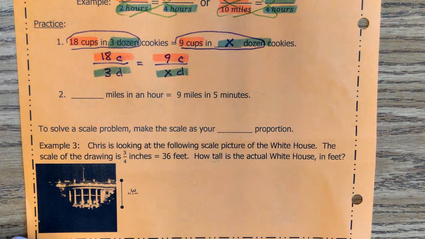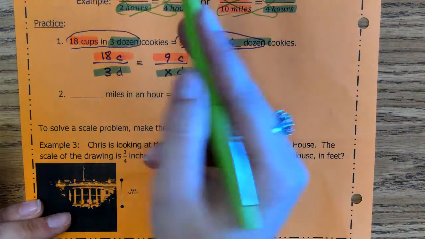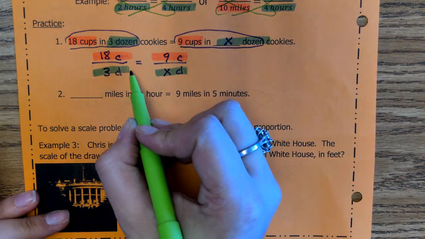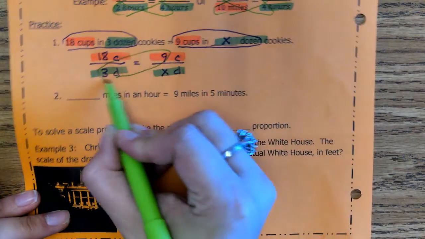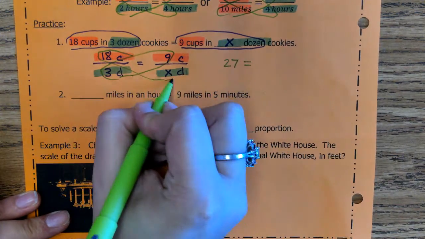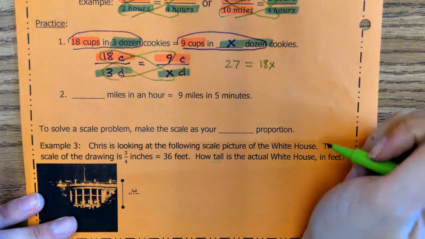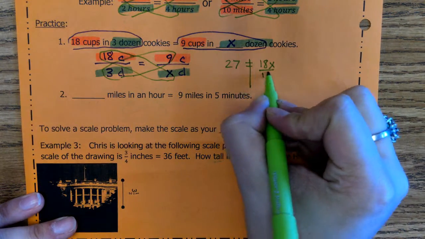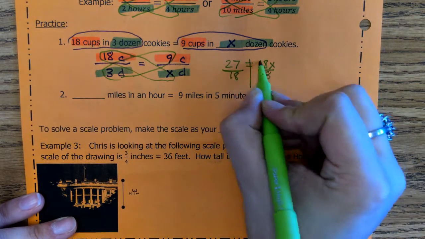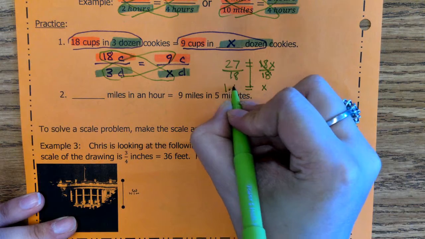There's my second ratio. Okay, and again, we're just cross multiplying this, and we're going to solve it just like we solved them up here. So I'm going to take 3 times 9, which is 27, and set that equal to 18 times x, which is 18x. Dividing by the 18 as it's stuck to the variable. And I'm going to get x equals 1.5.